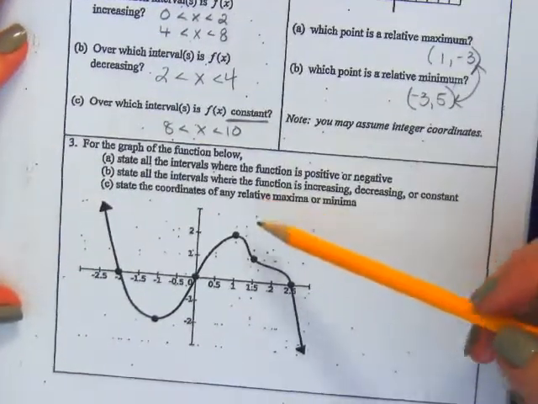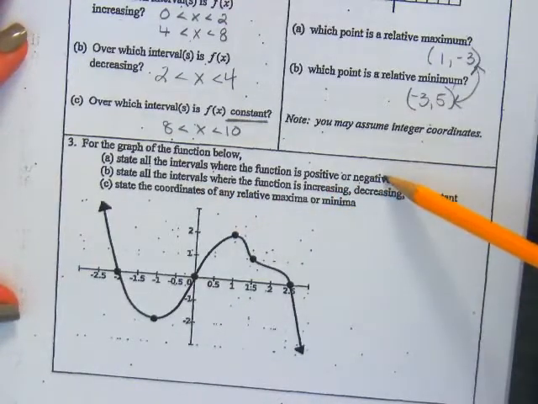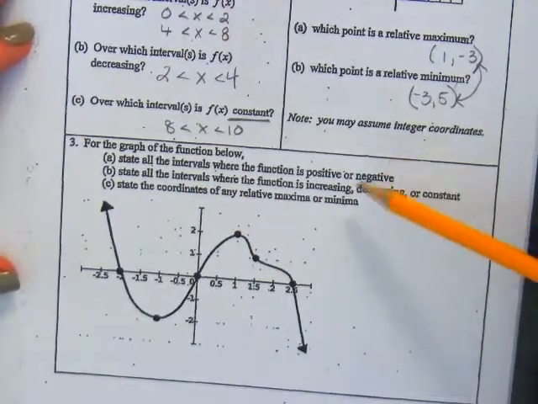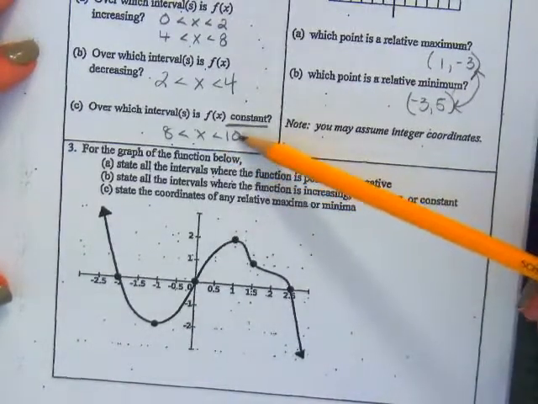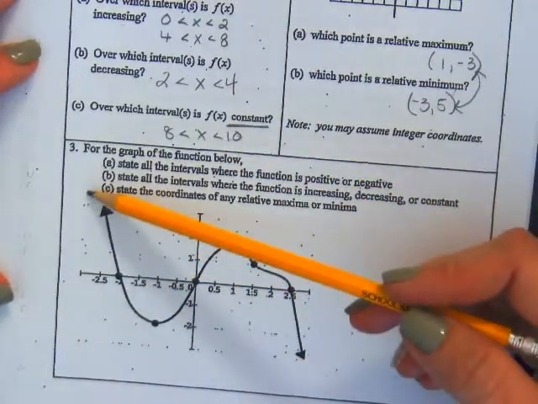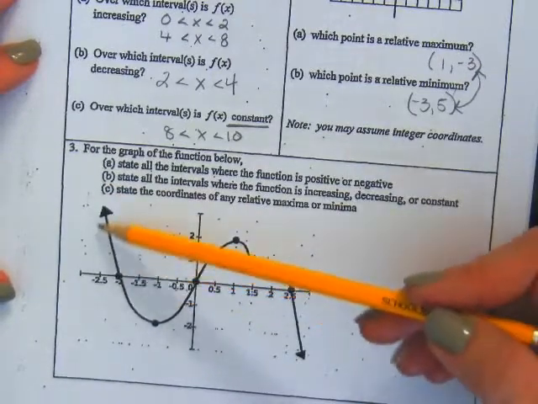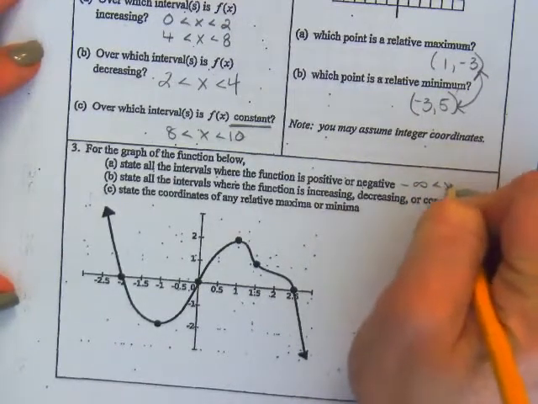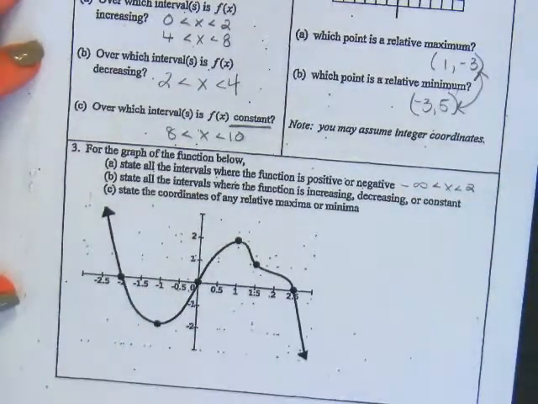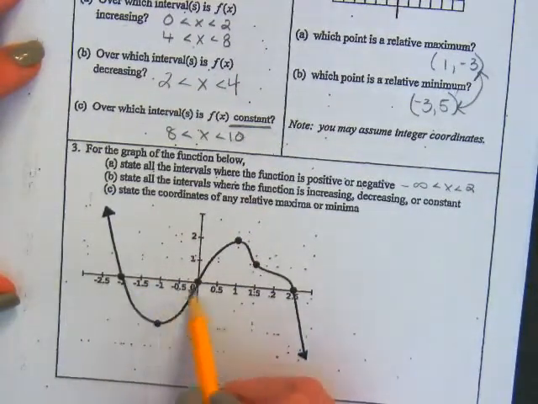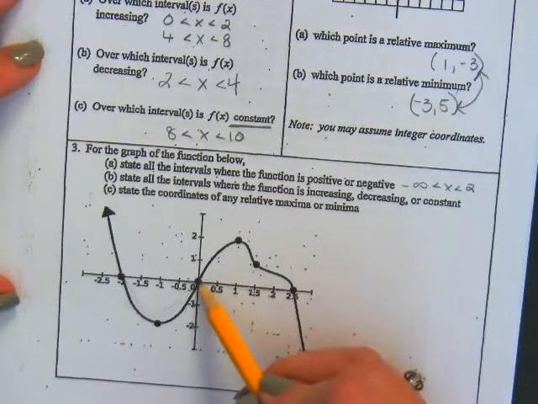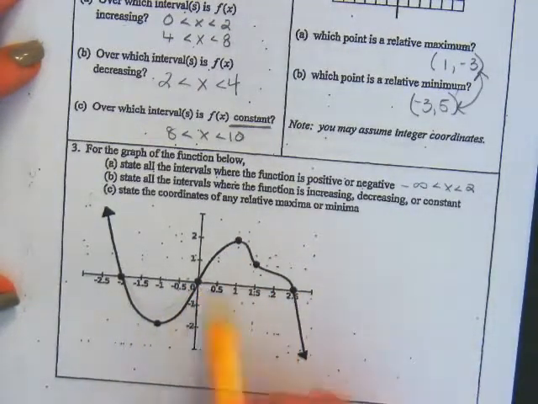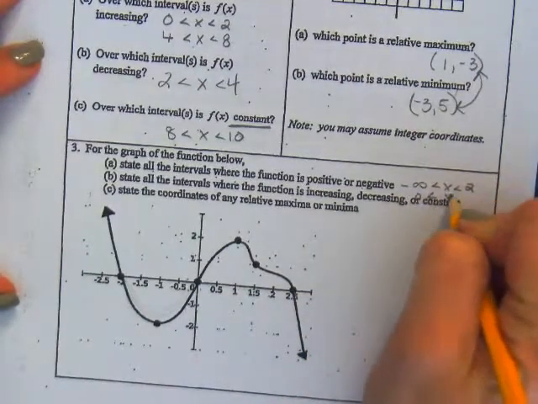And then we have this last question. For the graph of this function, state all the intervals where the function is positive or negative. Okay, so again, they want intervals, so we're going to write that like we would here. It's positive from I don't know where to this point here, which is -2. So it is positive from negative infinity to -2. And then it's negative on all this spot because it's under here. I like to think of this as the ground, and anything underneath it is negative. So then we're going to be positive again from here to here, which is 0 to 2.5.